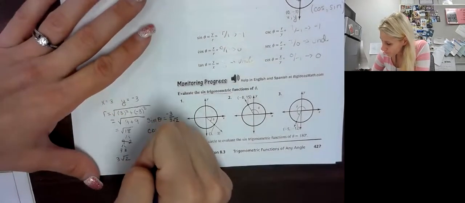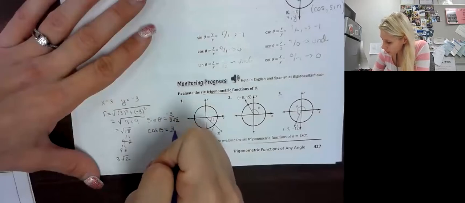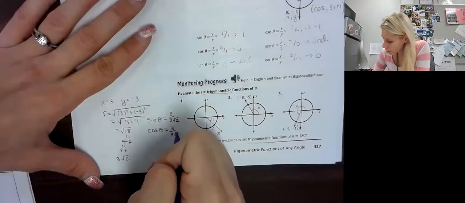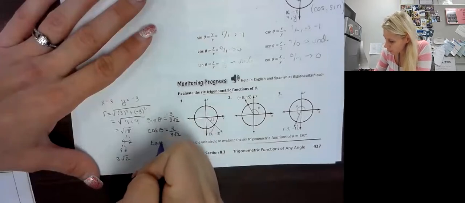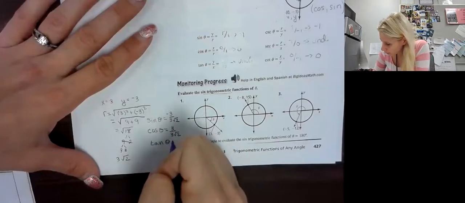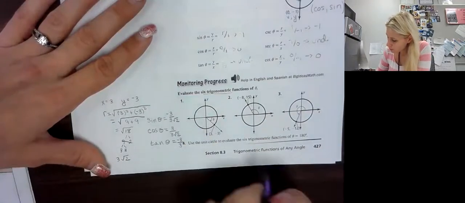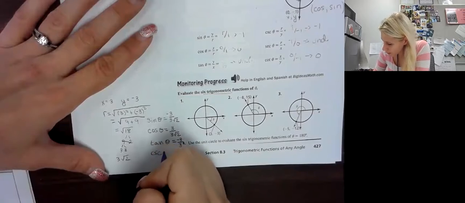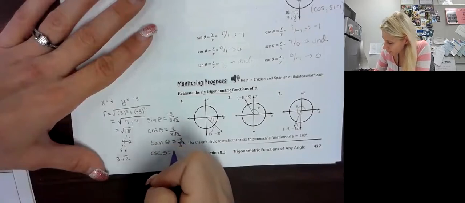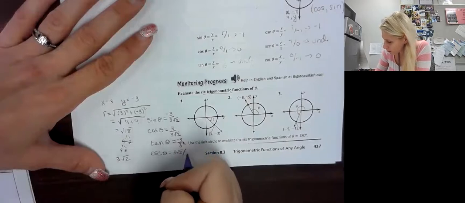Cosine of theta is x over r. Tangent is y over x, which of course can reduce to negative 1, right? Then we do our other 3. So cosecant of theta is r over y.